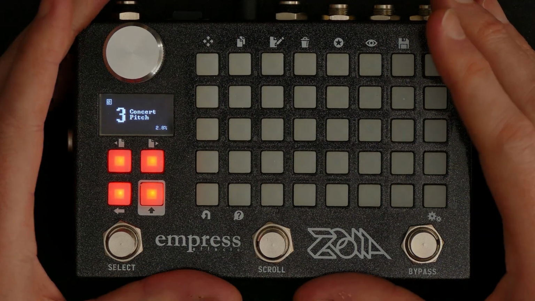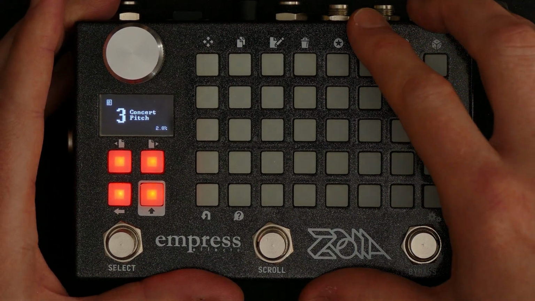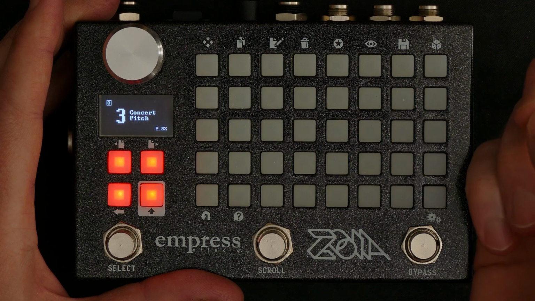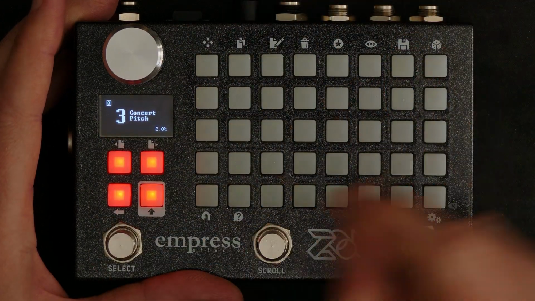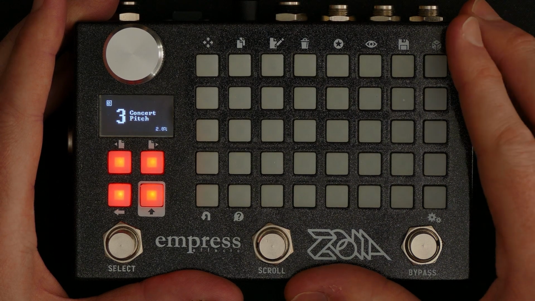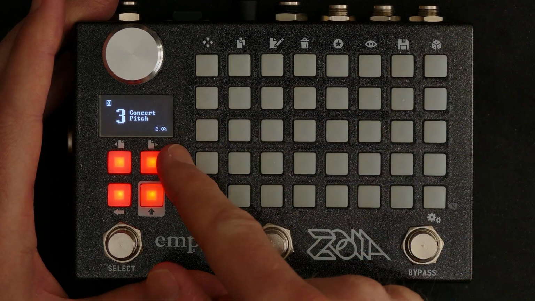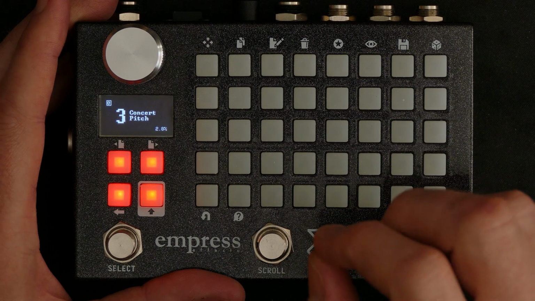The Zoia, of course, is the modular patchable digital synthesizer in a little box with a unique grid interface, where the only limitation is your imagination and the CPU, of course.